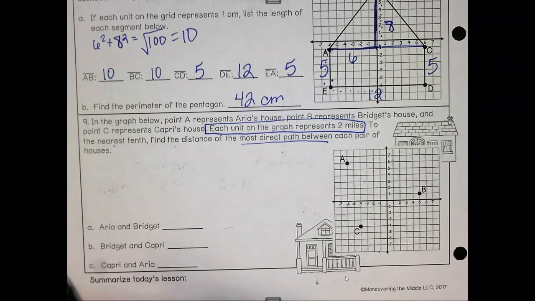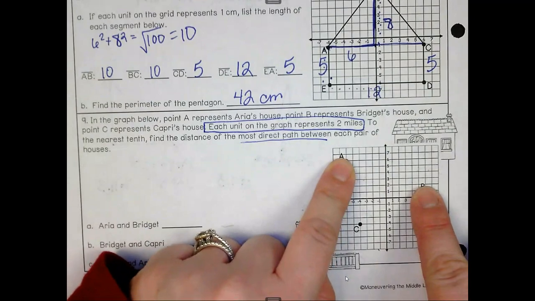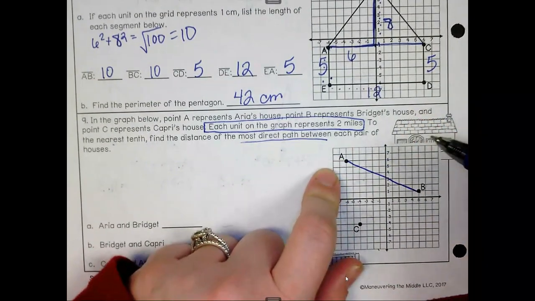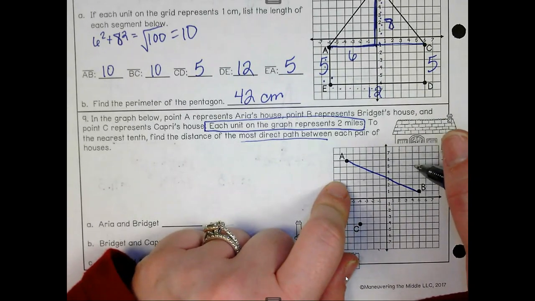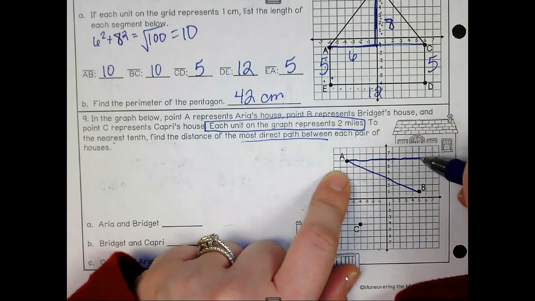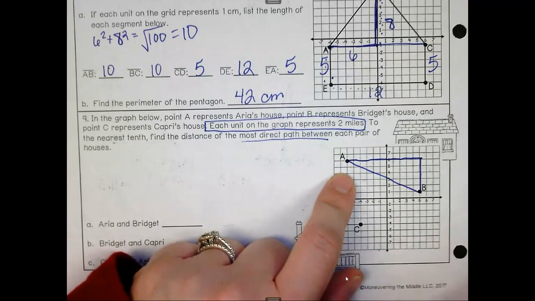Shayla? Okay. All right, so the most direct path. If I were to go from point A to B, my most direct path would be to go straight like this, right? But I can't find that distance without doing what? A right triangle, okay? Look, it has a right angle right here.